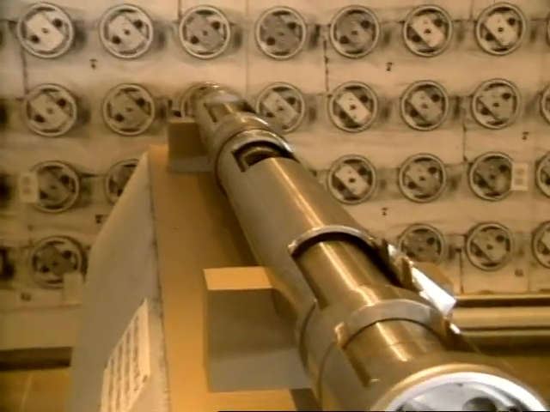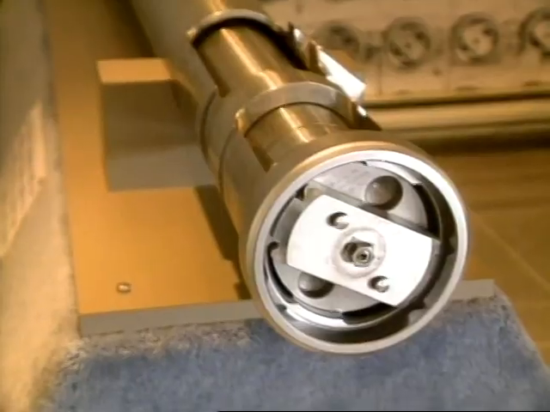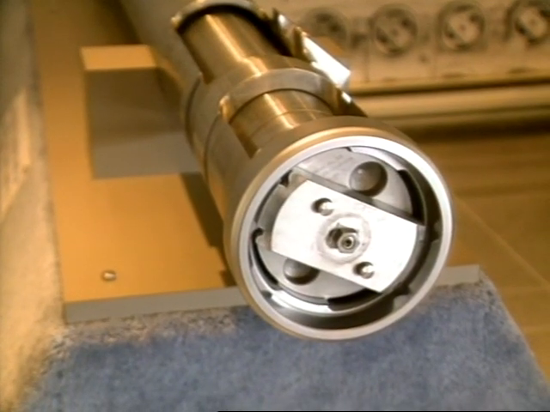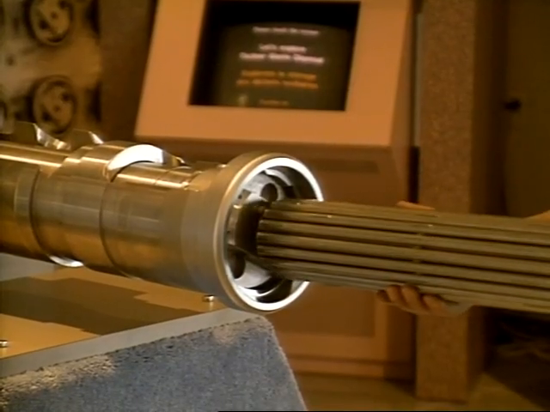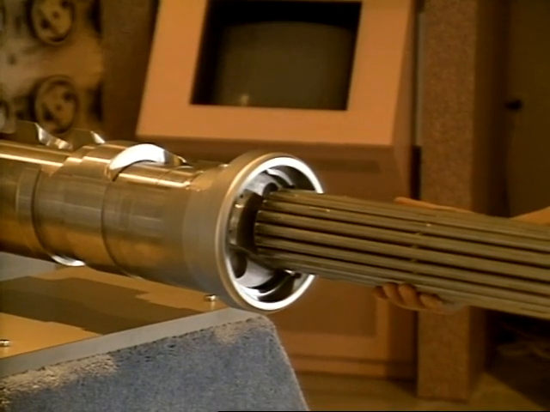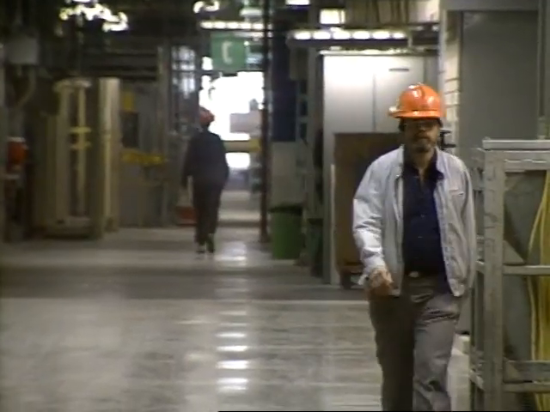The Darlington No. 1 reactor that we visited uses 480 of these tubes, each with 13 fuel bundles. The tubes are a tube within a tube to keep the moderator water separate from the heat transfer water.